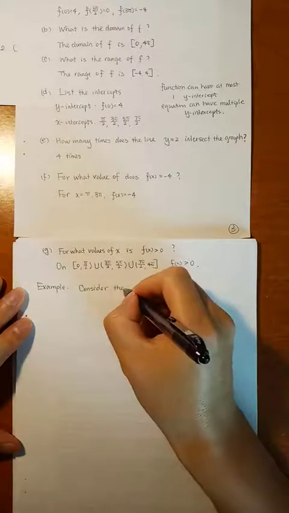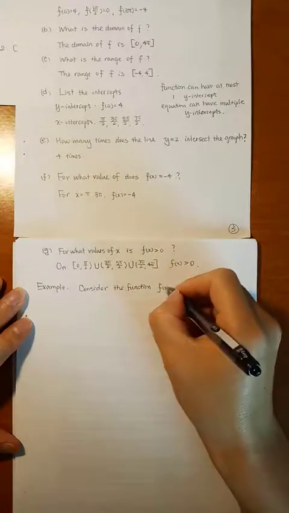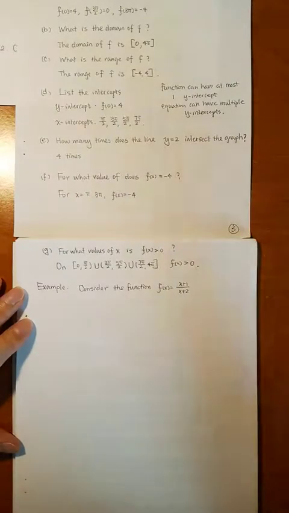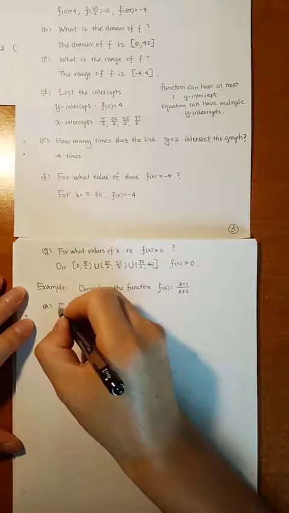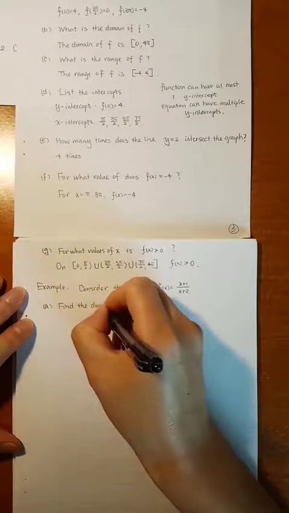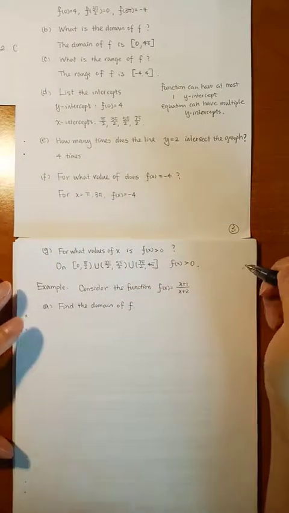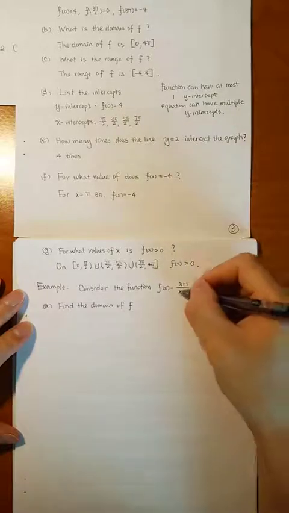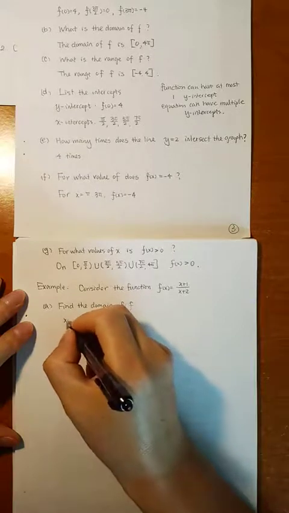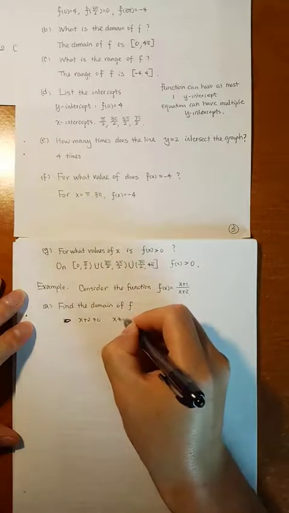Consider the function f(x) is equal to (x plus 1) over (x plus 2). Find, the first two questions. Find the domain. Since we have the denominator, just make the denominator non-zero. That's the domain. So x plus 2 is not equal to 0. x is not equal to negative 2.